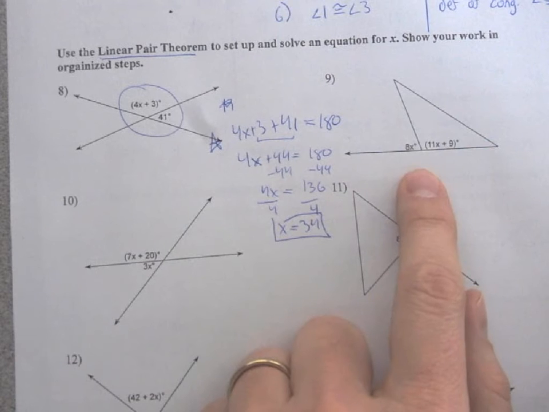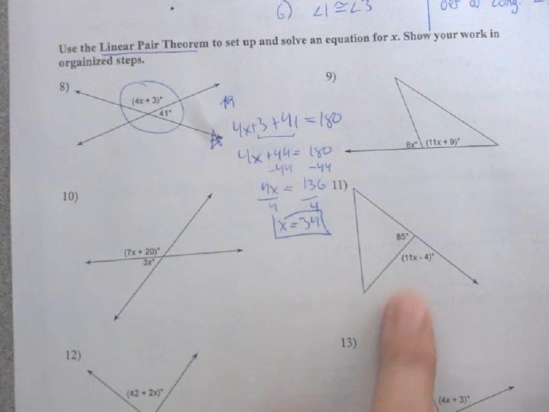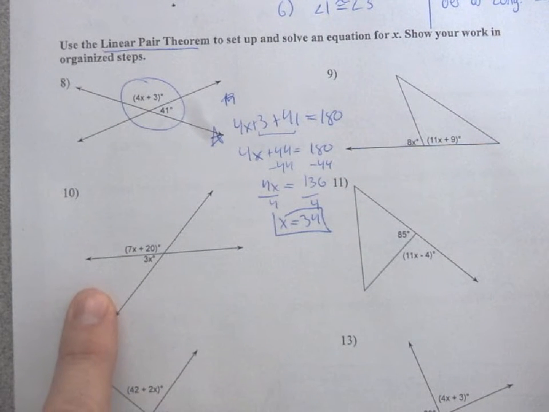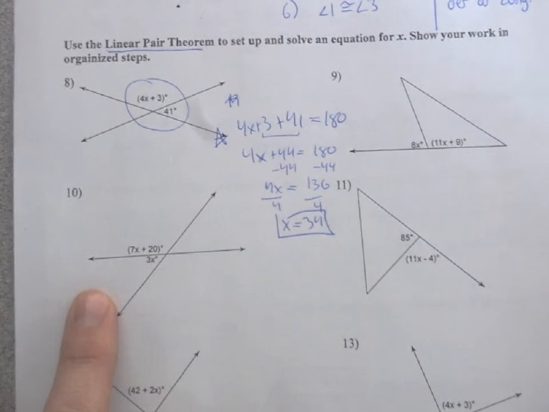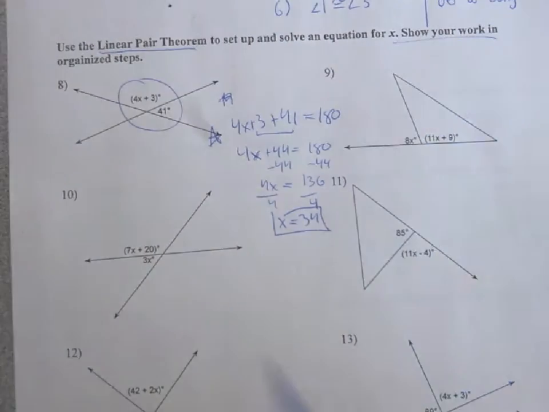So 8x plus 11x plus 9 equals 180. 85 plus 11x minus 4 equals 180. 7x plus 20 plus 3x equals 180. Set those up, and you're going to solve. Now make sure you show your work, okay, in organized steps.